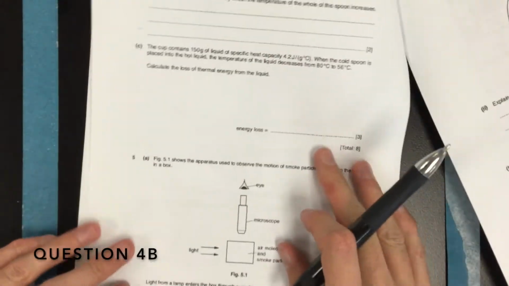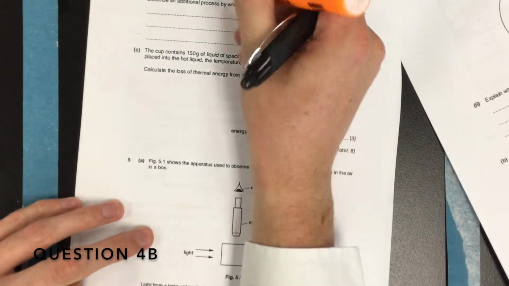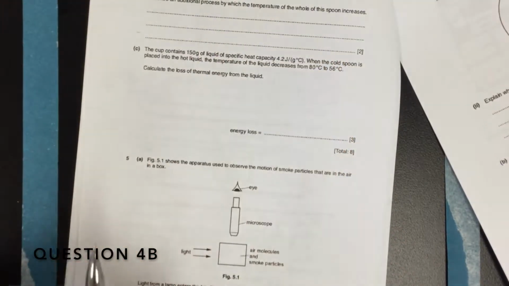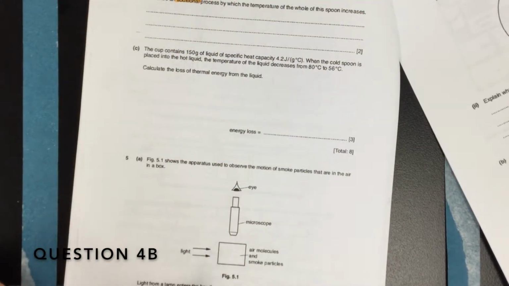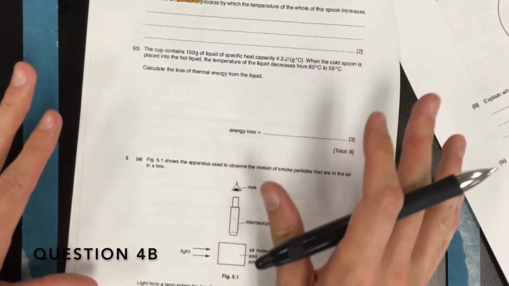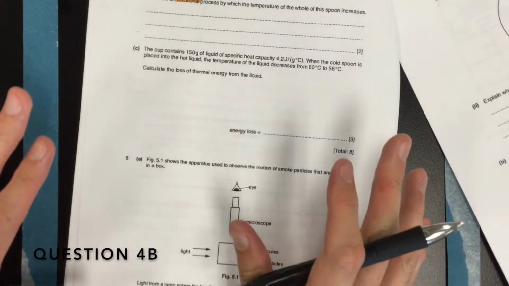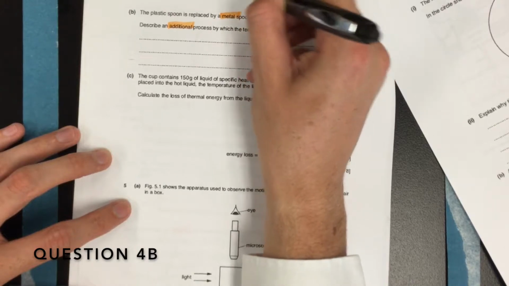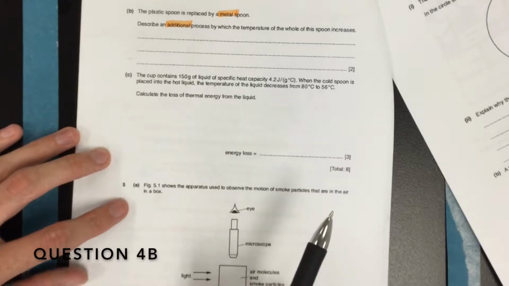Question 4b. Okay, that was a plastic spoon. We're now replacing it with a metal spoon. Describe an additional process, so it's a different one to the one we just talked about, by which the temperature of the whole spoon is increased. So, we just talked about plastic, and remember plastic is a standard solid where the particles are going to vibrate, and then they're going to transfer the energy from particle to particle like this. Particle moves along, the energy moves along like that through the particles.